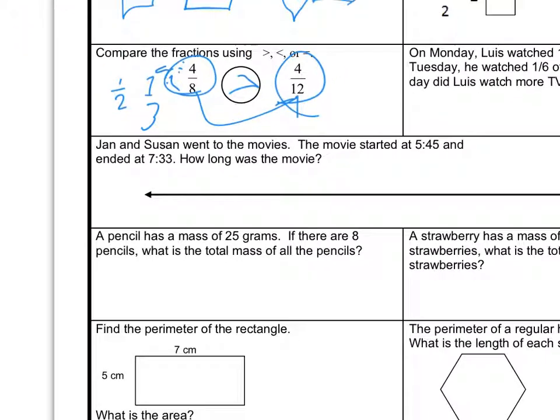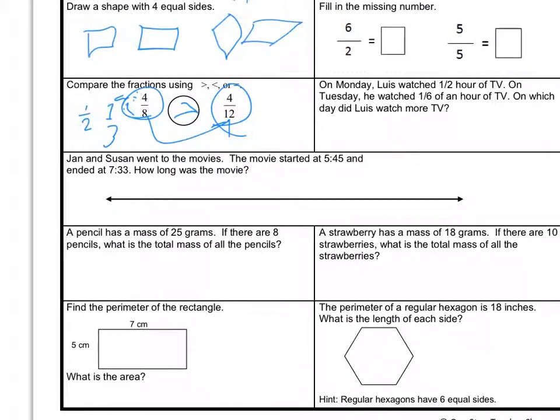Now this one says, I'm going to have to zoom out a little bit. Jan and Susan went to the movies. The movie started at 5:45 and ended at 7:33. How long was the movie? First of all, we want to get the 5:45 to 6. So we're going to add 15 minutes to 5:45, which will eventually bring it up to 6 o'clock. So we're just going to add a plus sign, add 15 minutes over here.